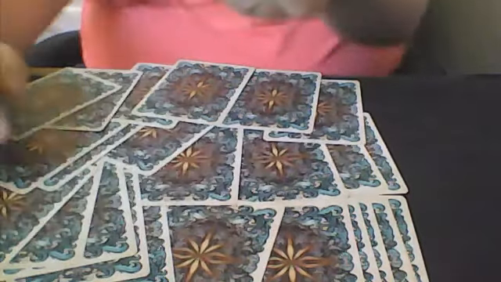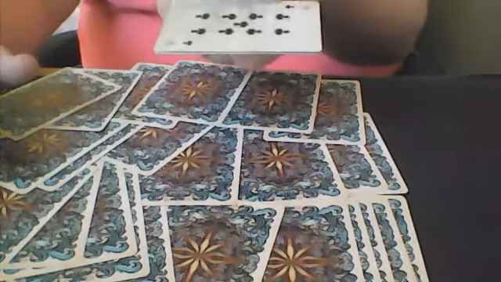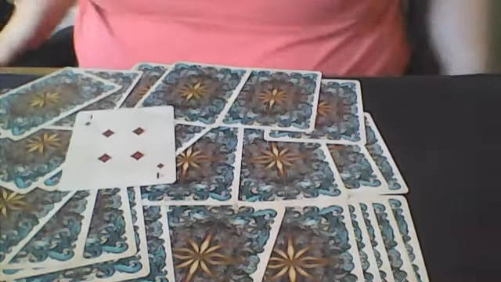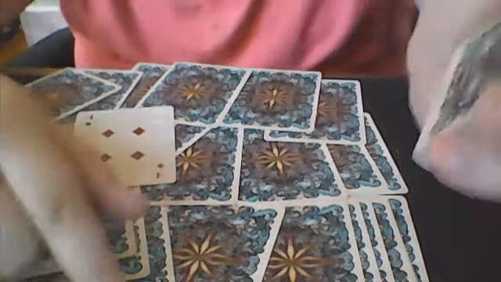Okay. I lift up about 4 to 5 inches, not too low, but not too high. And I just use my middle finger to flick it. And the card will turn face up.